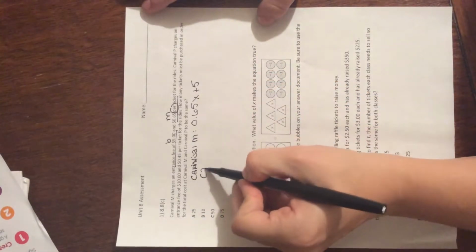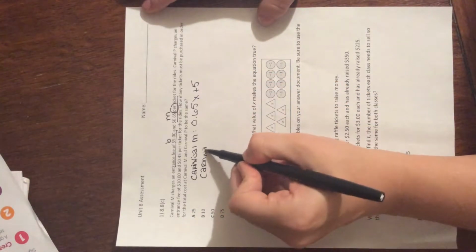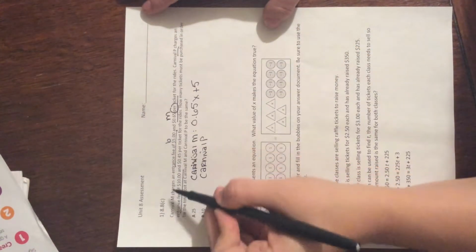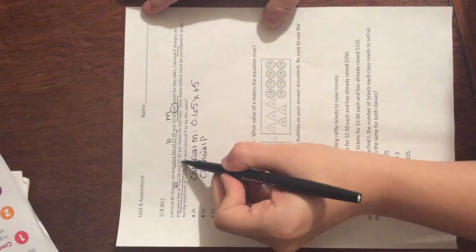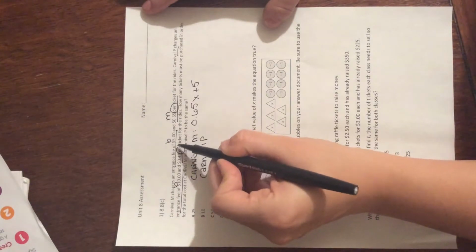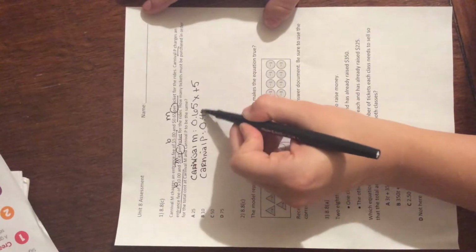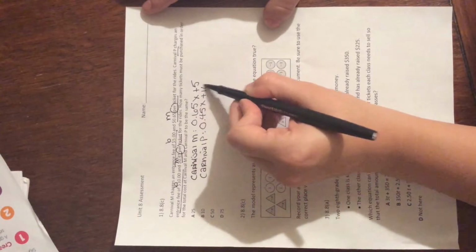Then we have Carnival P, charges an entrance fee of $10, so that's your B. And then 45 cents per ticket, that's your M. So your equation is 0.45x plus 10.